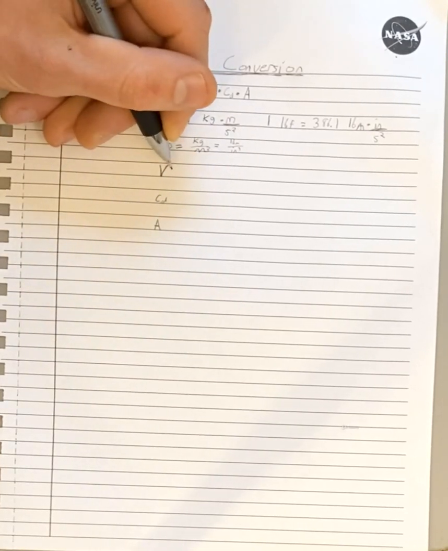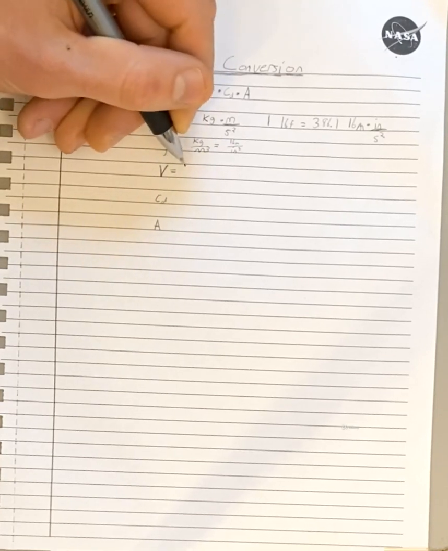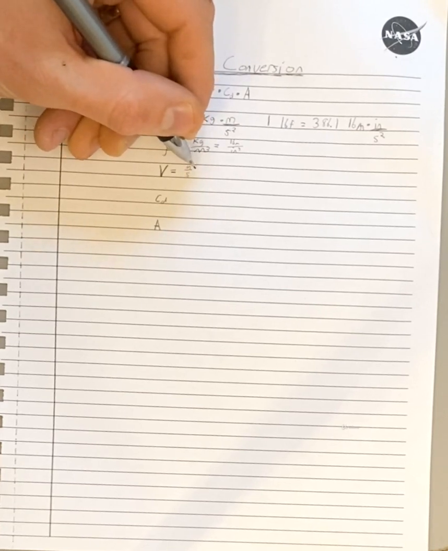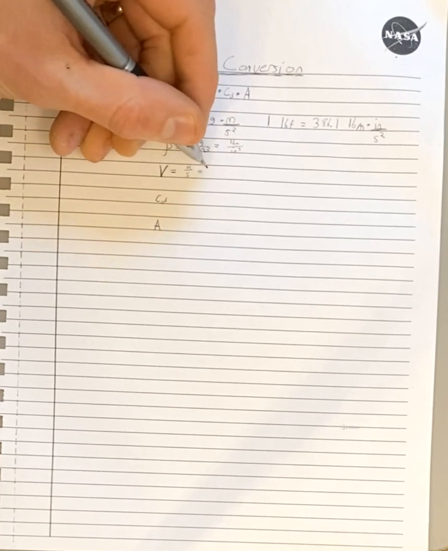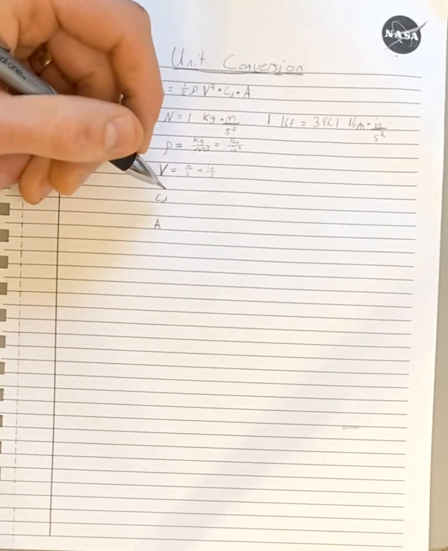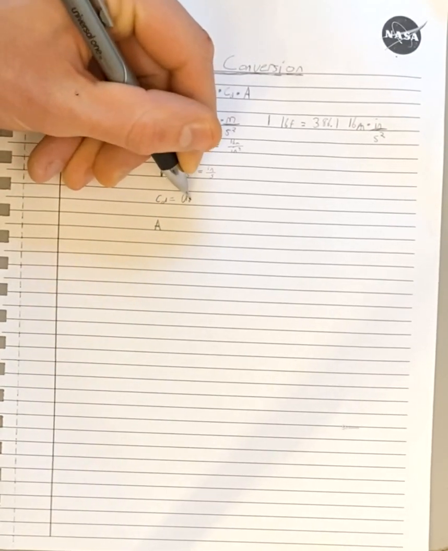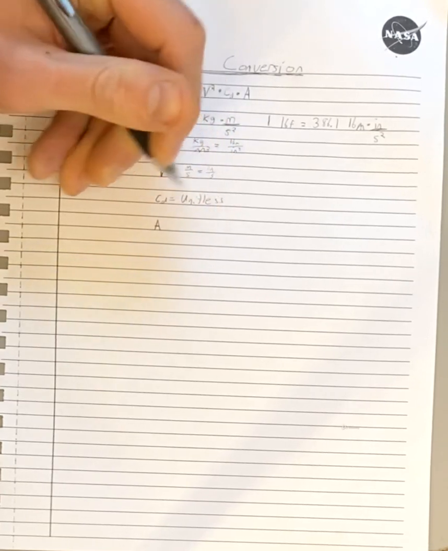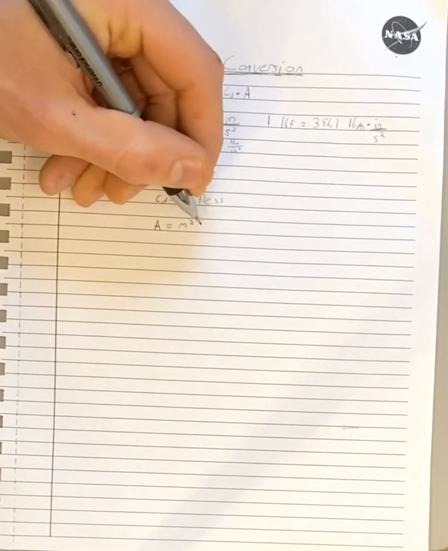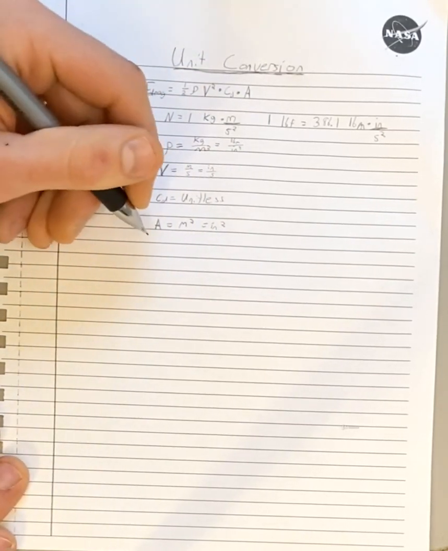Now, moving on to velocity, that's how much distance you travel per time. And so that in metric is meters per second, and in imperial units is inches per second. Then here, the coefficient of drag is actually unitless. And then the area, of course, is going to be meters squared or inches squared. So let's write out the variables in the equation.